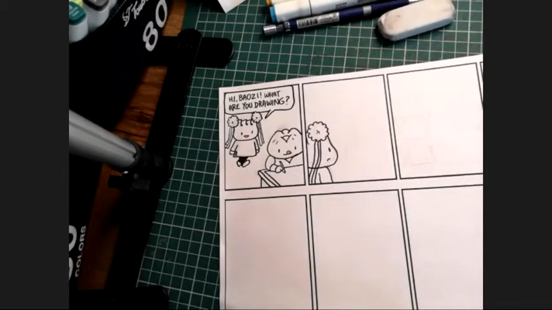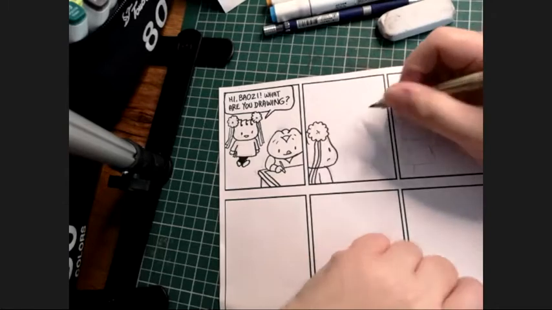Made a little mistake. Mouth of it. No, with a ribbon. Oh, never mind.